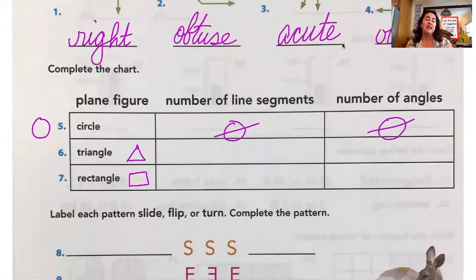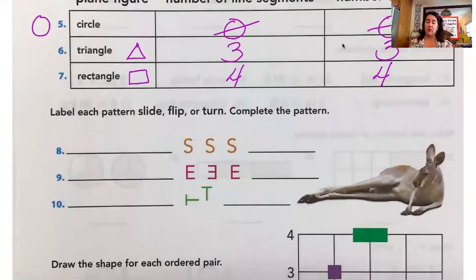How many line segments did you get in the triangle, Reagan? Yes, there are 3. And what is the number of angles that you counted in the triangle, Quinny? 3 is correct. Rectangle, how many line segments did you see? JJ? 4. And Bradley, how many angles are in the rectangle? Also 4. Good.